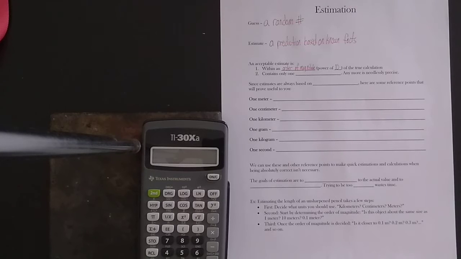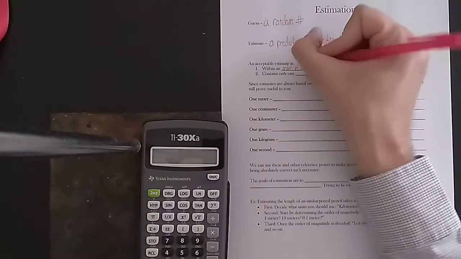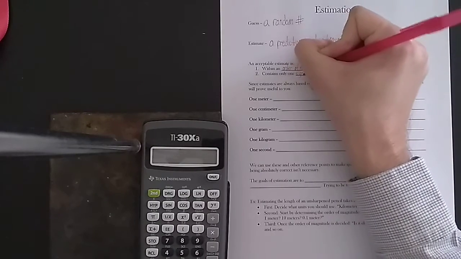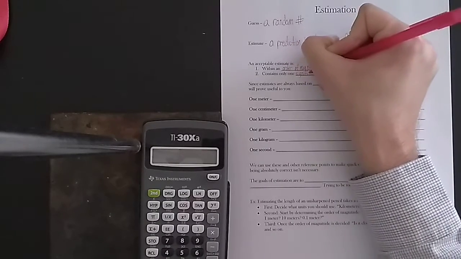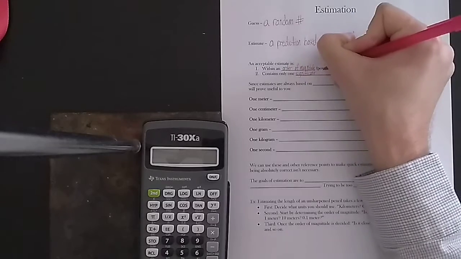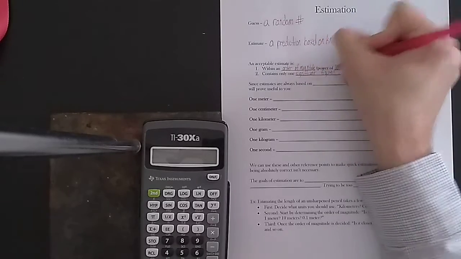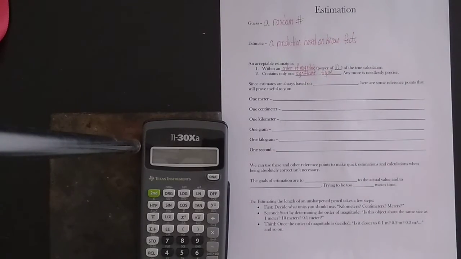An acceptable estimate is within an order of magnitude or a power of 10 of the true calculation, and it contains only one significant figure. Any more is needlessly precise. You're worrying too much, okay? The point of an estimate is to make the estimate within a few seconds and then move on, okay? It's more of a guide for solving whatever problem you're trying to do. It's more of a guide, okay?